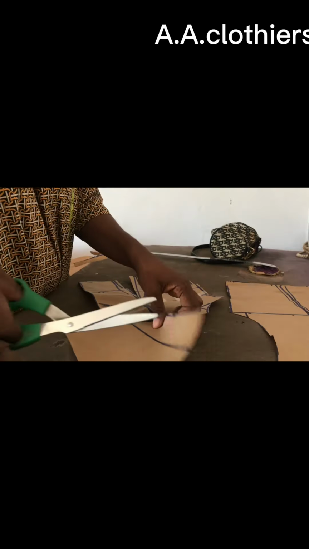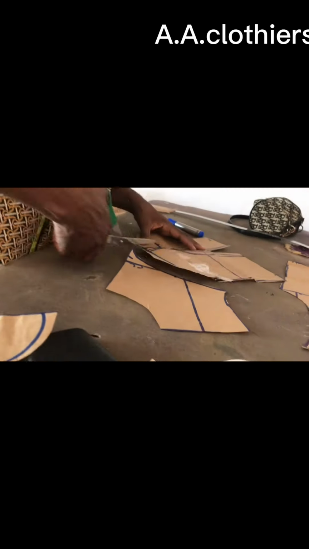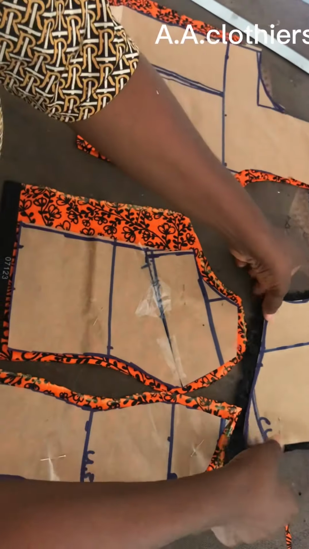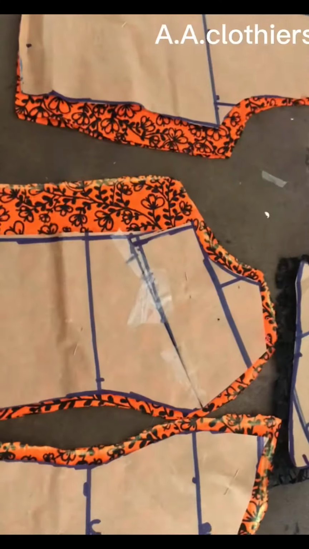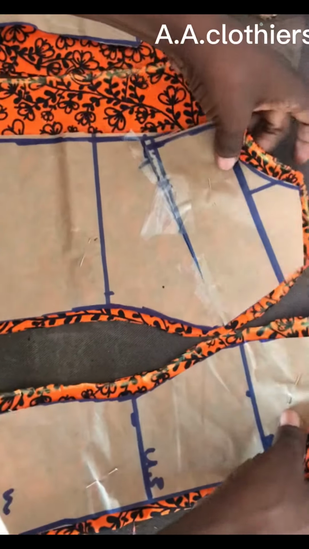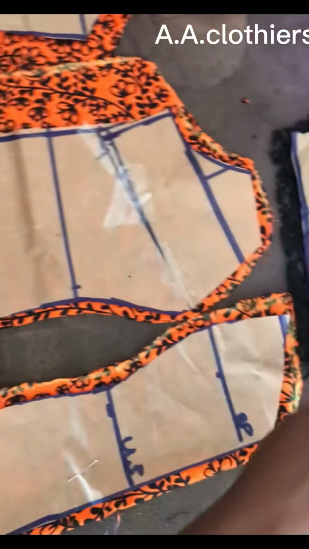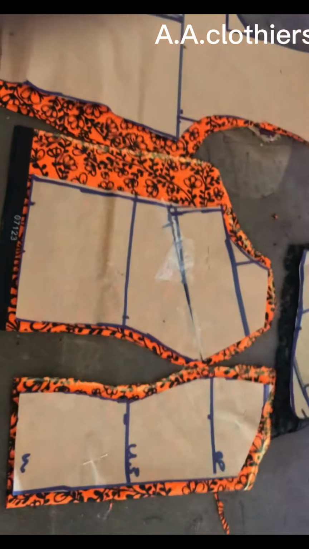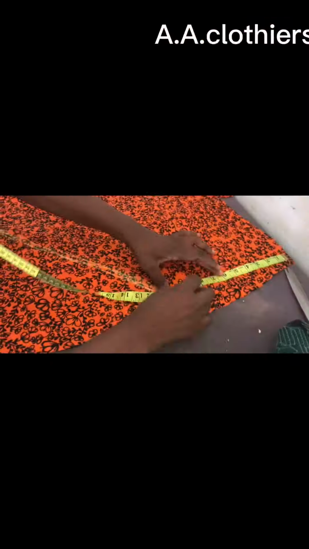So back to my upper bodice. I'm cutting out my patterns. It's the pattern I will use now to cut the upper part of the dress, my basic block pattern. So I've done that now. I've cut out the yoke. That's the yoke, that's the bustier, and that's the back. So I use the pattern to cut out my lining as well.